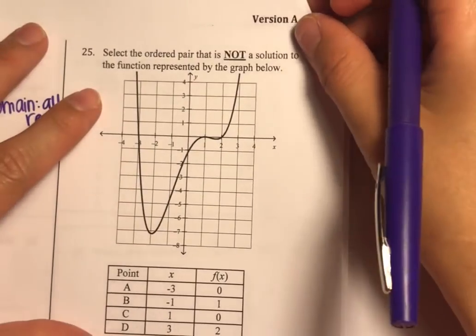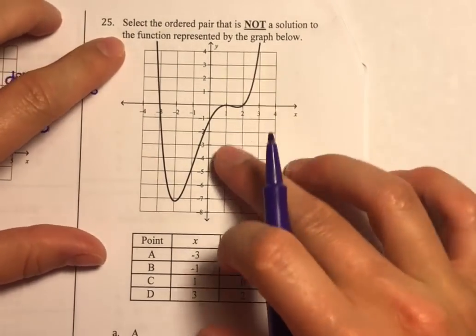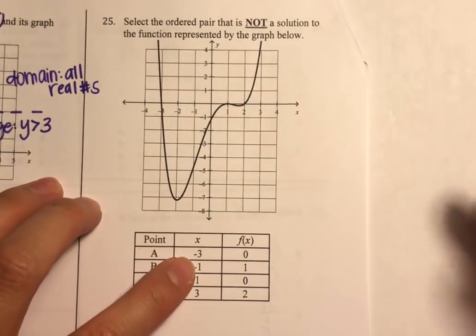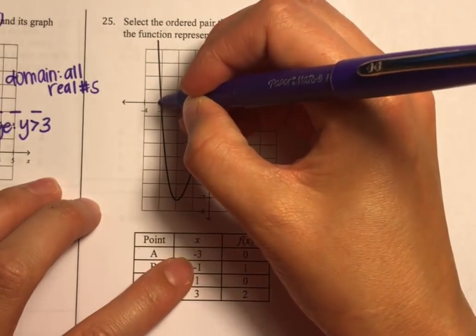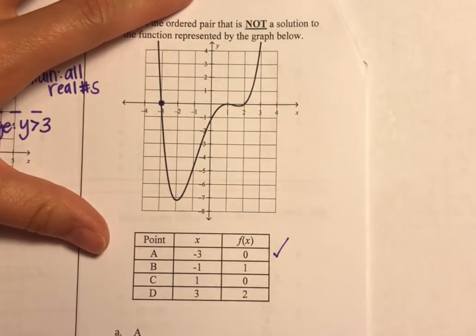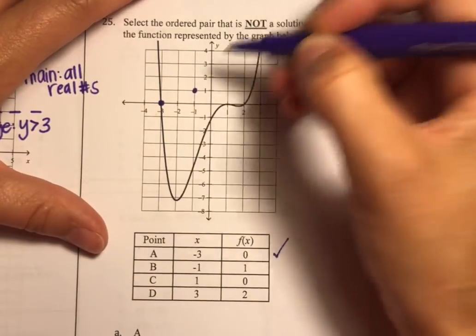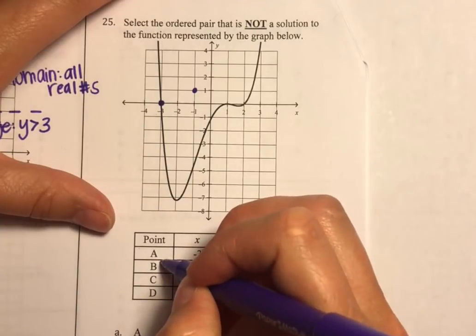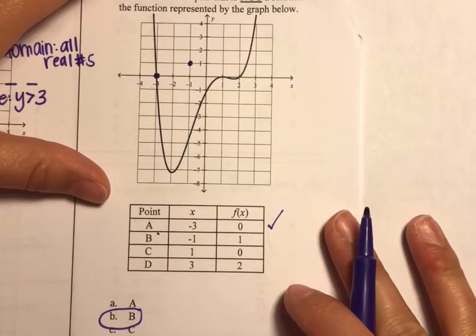For number 25, we're going to select the ordered pair that is not a solution to the function represented by this graph. So if we go ahead and plot point A at -3, 0, that would be here. That is a solution, so we don't want to mark that one. -1, 1 does not lie on the graph, so that is not a solution. So point B is going to be my first answer.